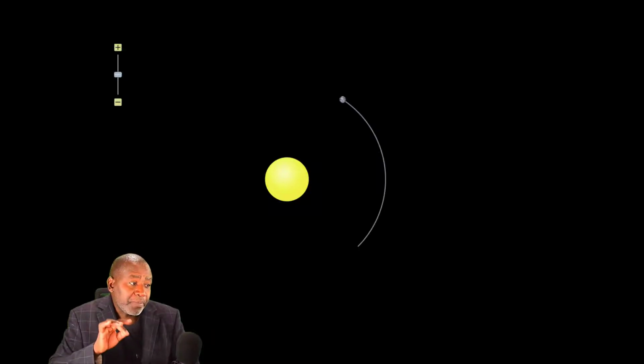There is something that I've got to activate here in order to show the trace. Yes, there. Let's just have it move normally. So its path around the Sun is circular.